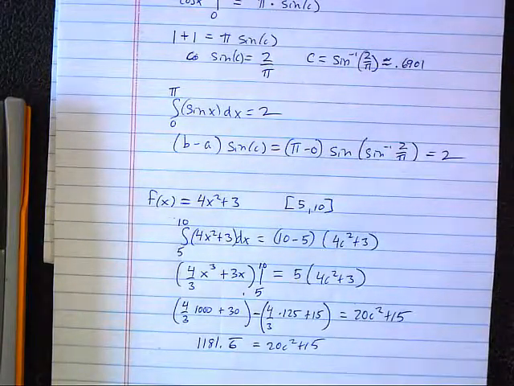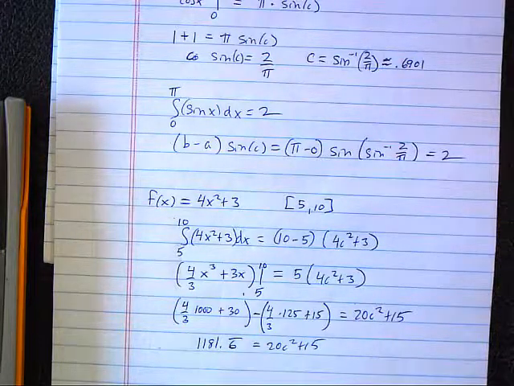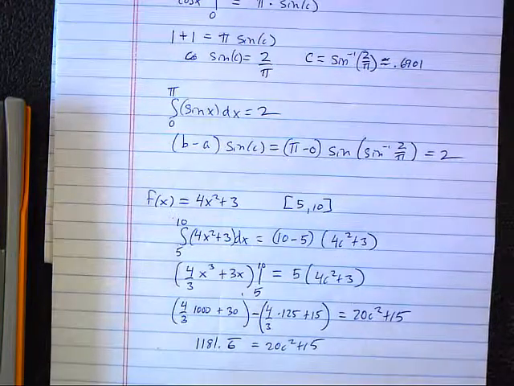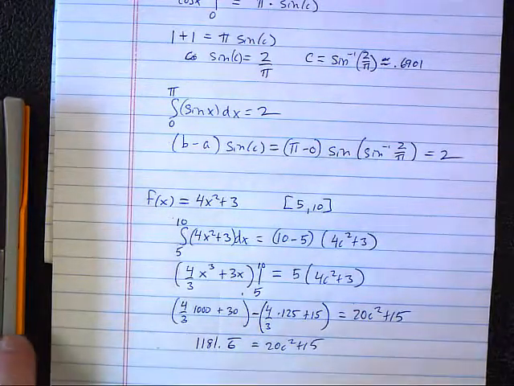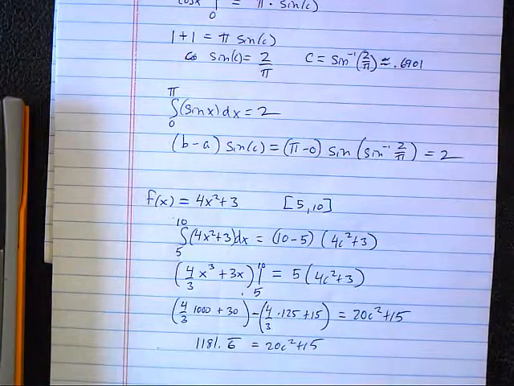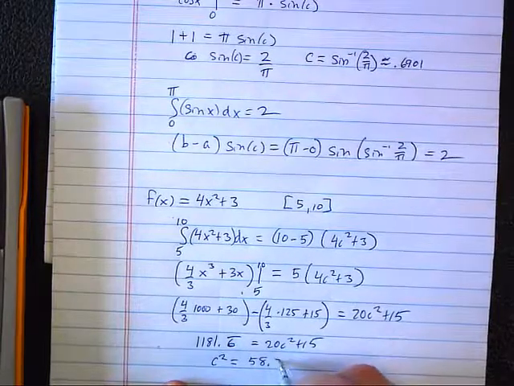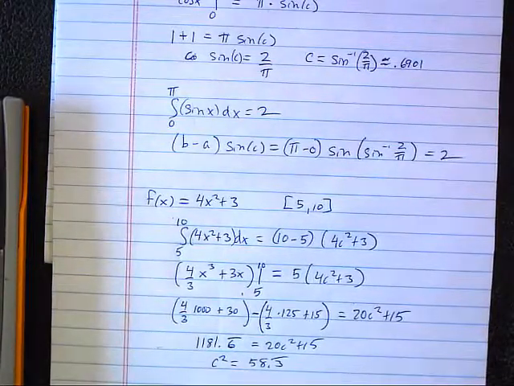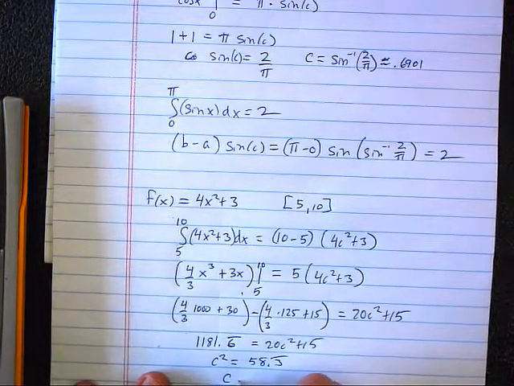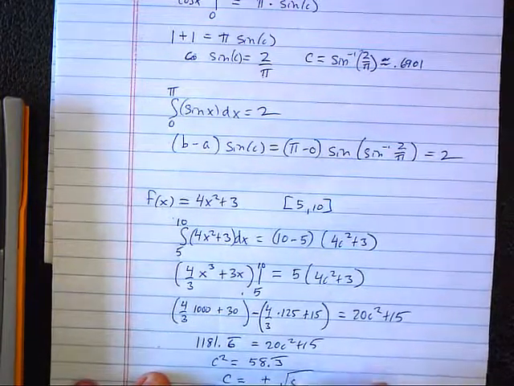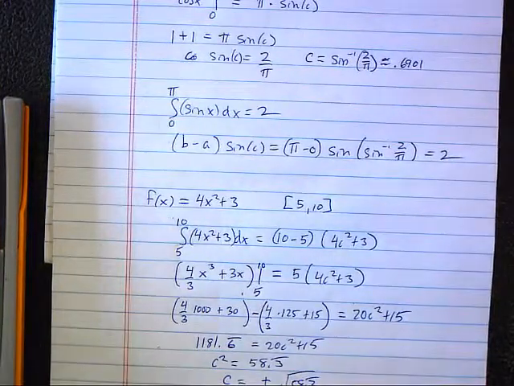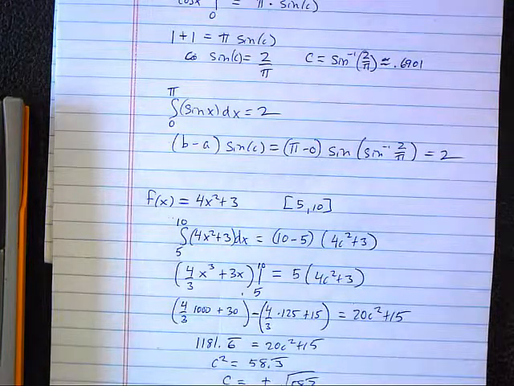How do I solve that equation? Subtract 15. Divide by 20. So I have c squared is 58.3 repeating. And then finally, square root. So c is plus or minus the square root of 58.3 repeating, which my guess is that's not a nice number. It's not. So I guess I'll leave it as the square root of 58.3.